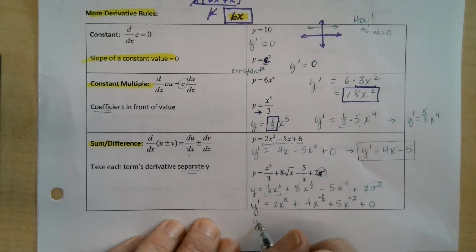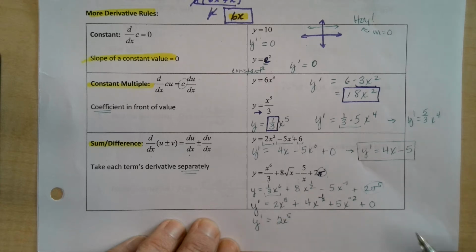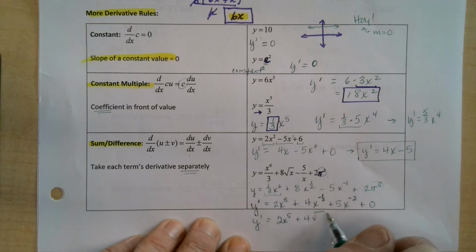So we'll go ahead and just put things where they belong. 2x to the 5th is fine, but we're going to say plus 4 times the square root of x. That's a negative, isn't it? Because 1/2 times 4, yeah. So that means that that square root is going to be in the denominator.